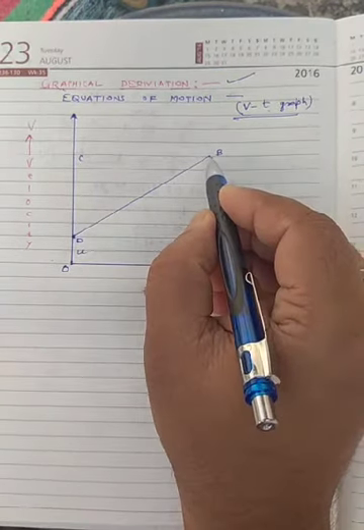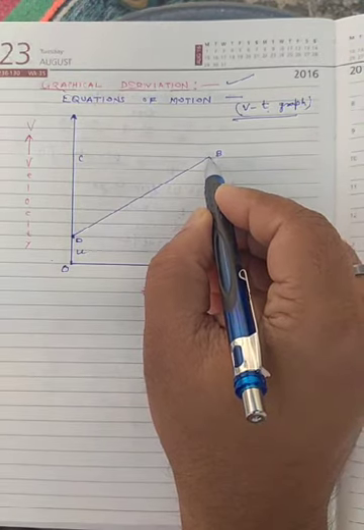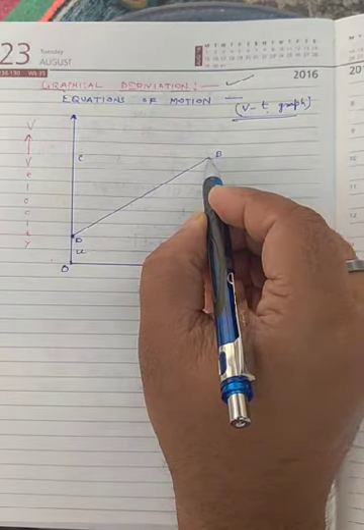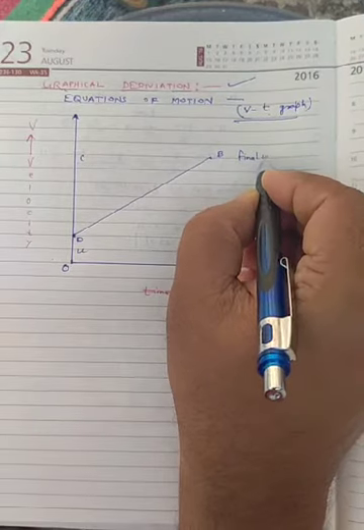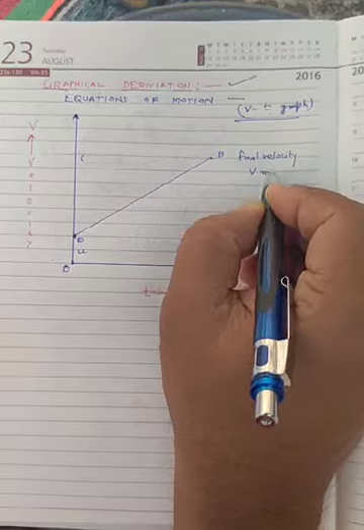Now after time t, reaching the point B, this velocity is converting into the final velocity. And what is the final velocity? Final velocity is v meter per second.